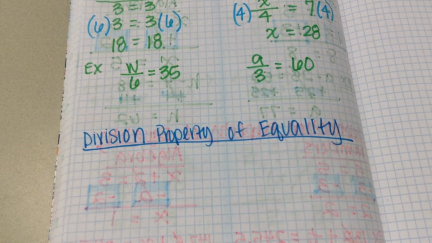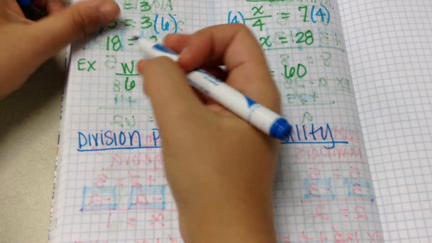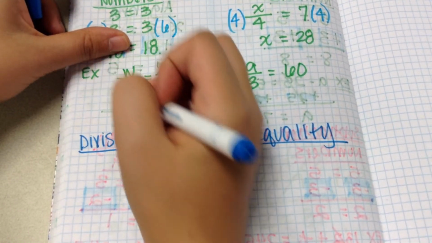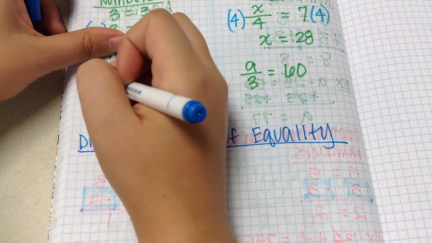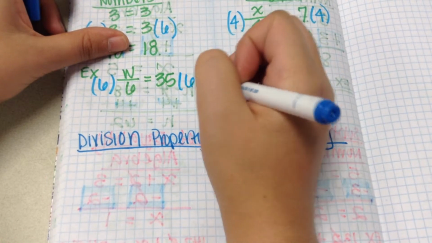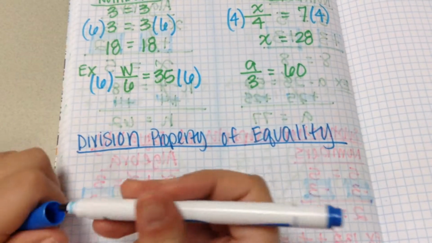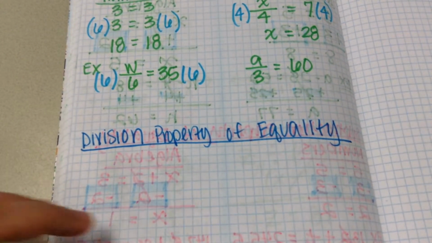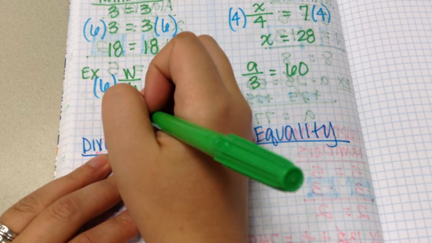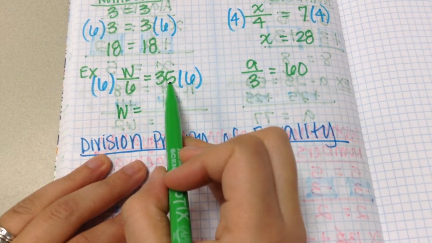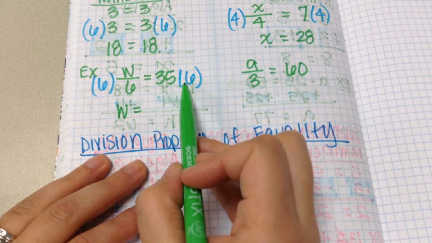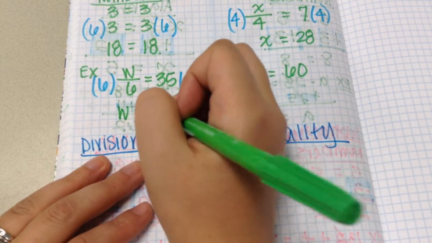so again, I want to multiply by the same number on both sides. So right here, I'm going to multiply by the 6. Right here, I'm going to multiply by 6. So w is equal to, all I have to do is multiply 35 times 6, and I get 210.